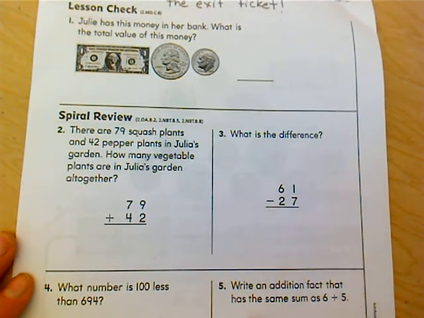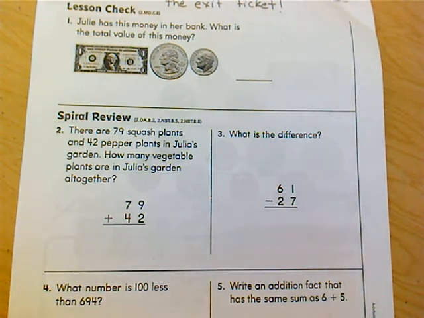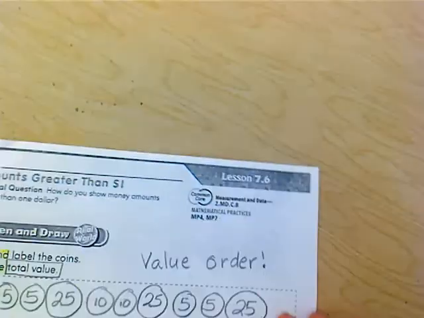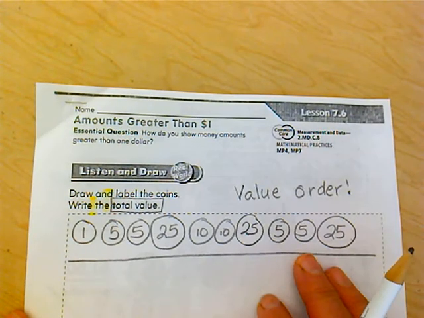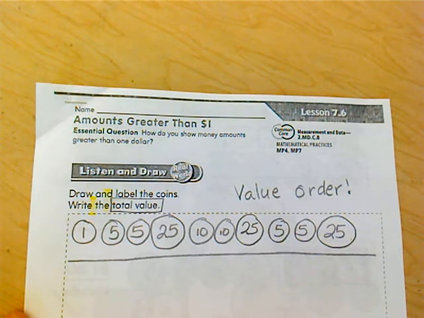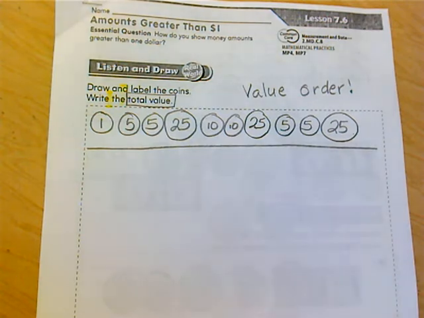And you're going to write an addition fact that has the same sum as 6 plus 5, and you're going to be using 10 as your add-in, and you're deciding what other add-in needs to go so that both of these have the same sum. So the only difference that we're doing in the lesson for today is that we're going to be working with amounts that are greater than $1. And with that, I am going to tell you to pause the video, and then when you're done with that, you're going to come back and we'll go over it together. So pause the video.